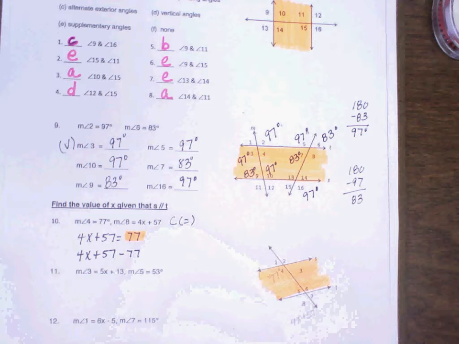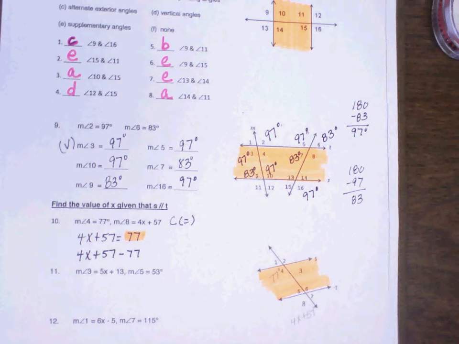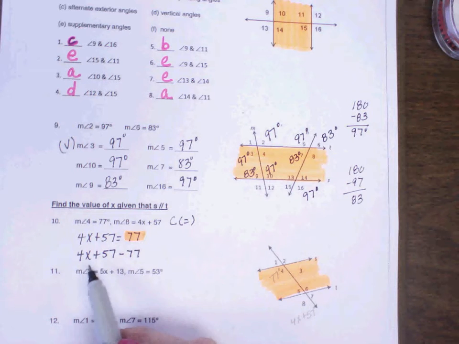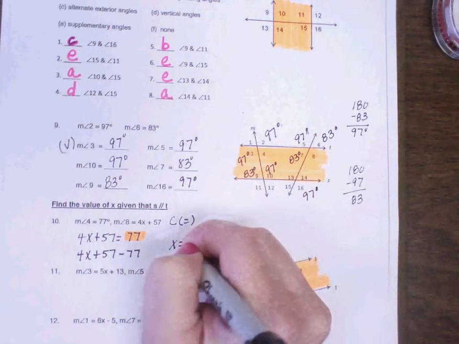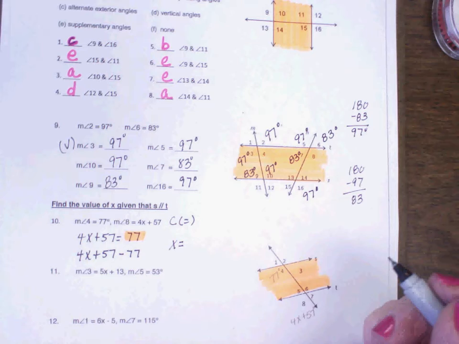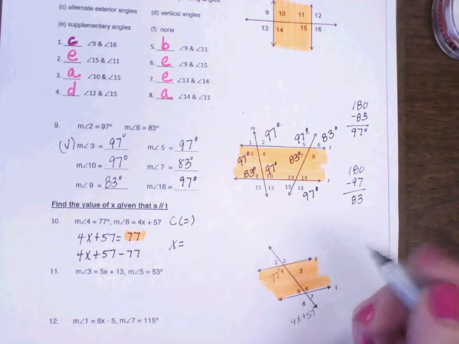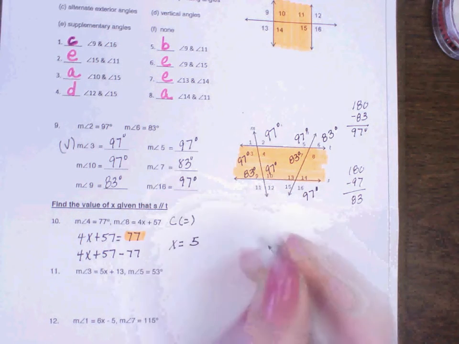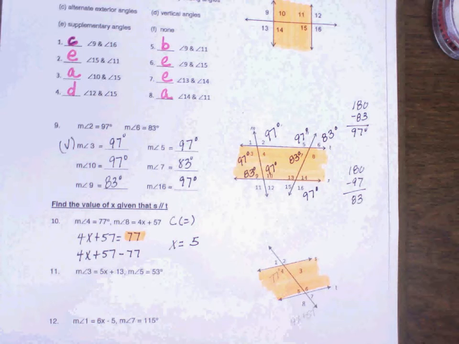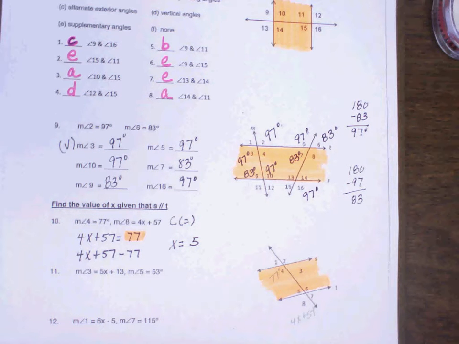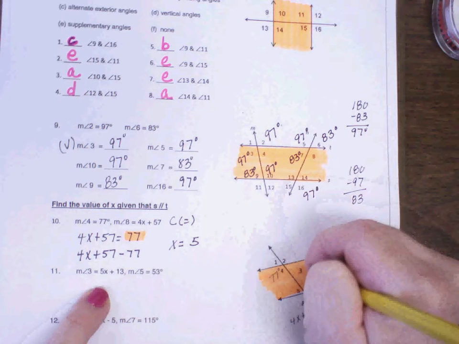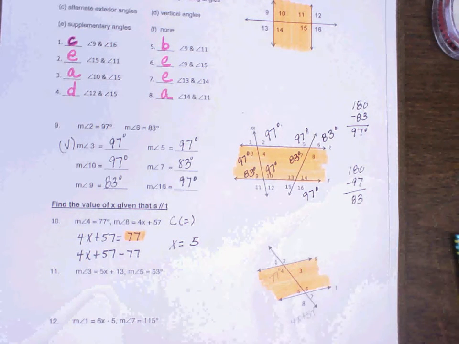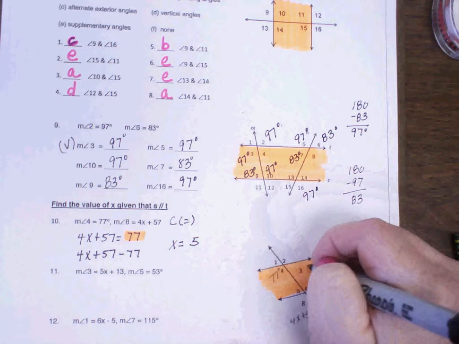So highlight what you're going to move. Copy down what you haven't. Highlight it. And then change everything to its opposite. Everything that you're moving is changed to its opposite. I have a 5. Who seconds that? Yes, Miguel is correct. X equals 5. Yes.